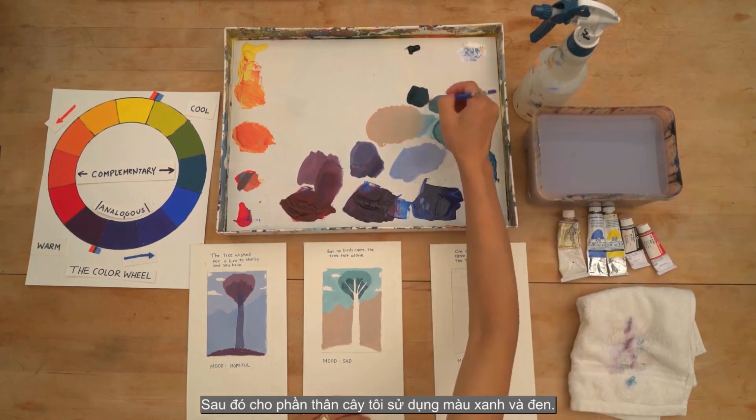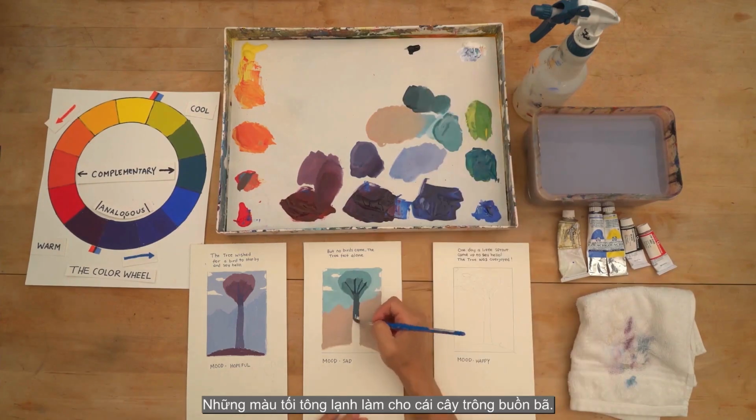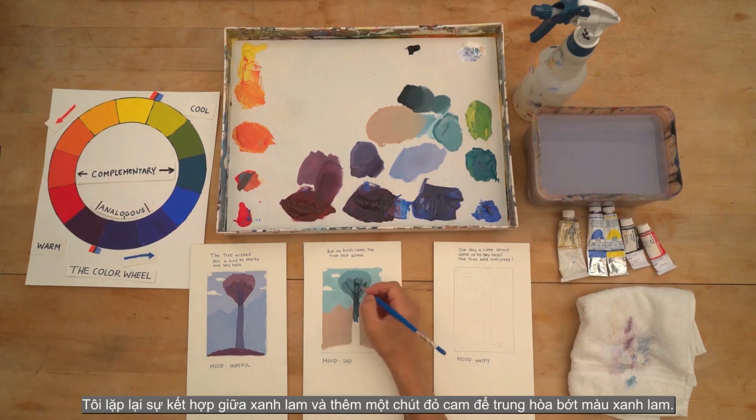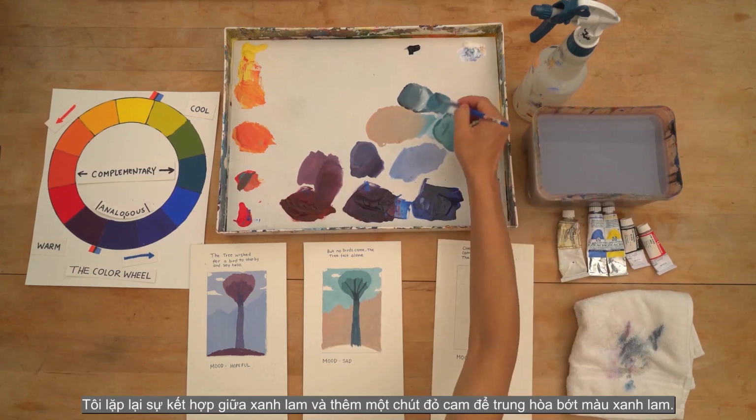Then for the trunk of the tree, I use blue and black. The cool dark colors make the tree look sad. For the ground, I repeat the same combination of blue-green with a little bit of red-orange to desaturate it.